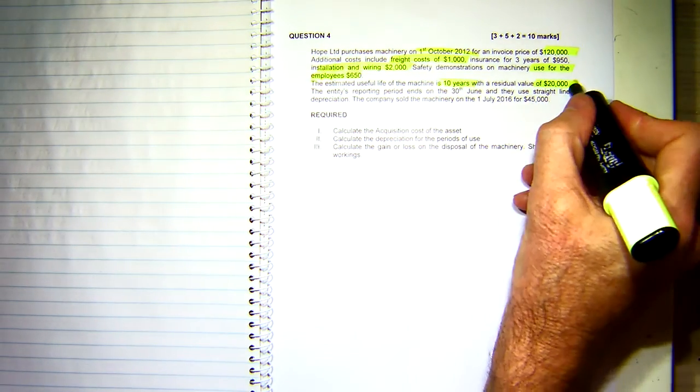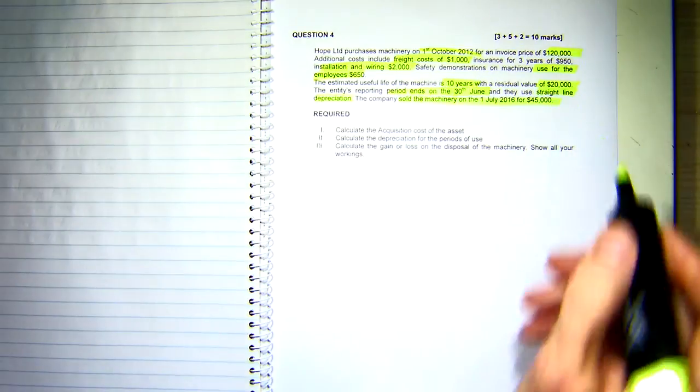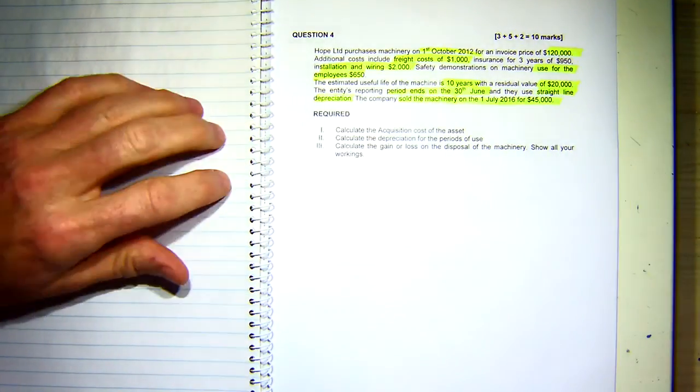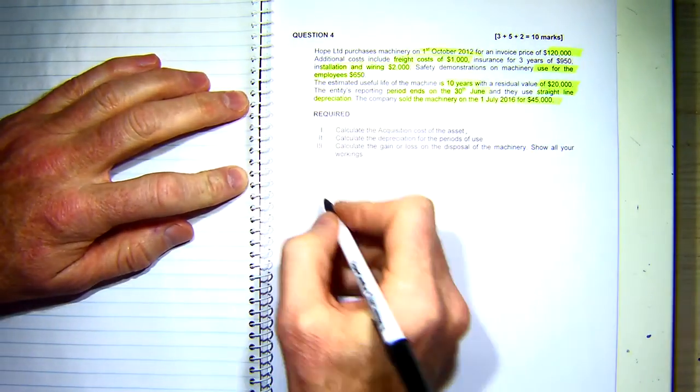The estimated useful life of the machine is 10 years with a residual value of $20,000. The reporting entity's period ends on the 30th of June and they use straight line depreciation. The company sold the machinery on the 1st of July for $45,000. Now, it asks me to calculate the acquisition cost of the asset.